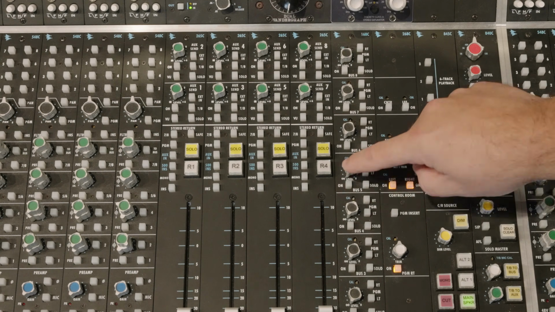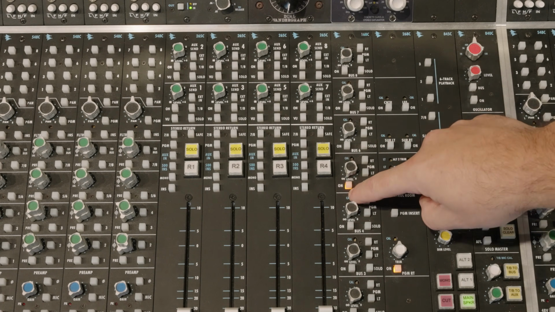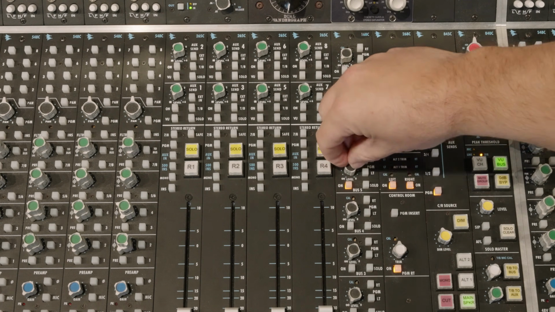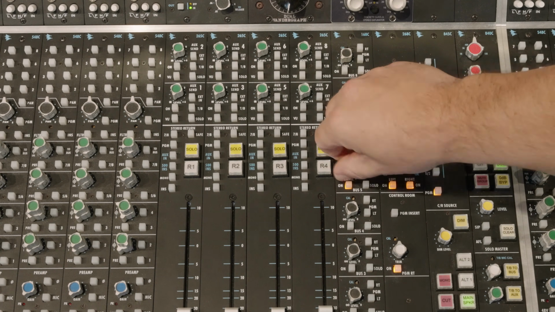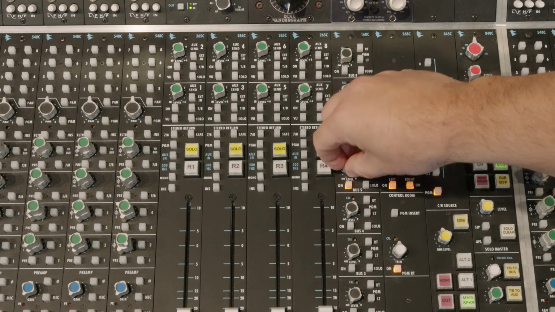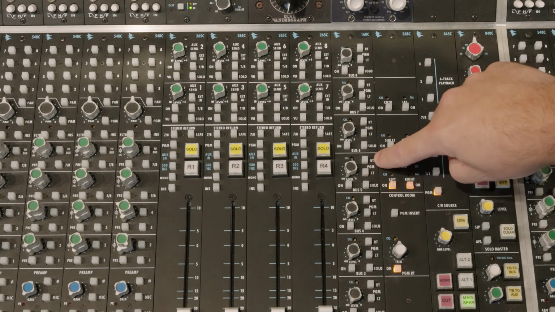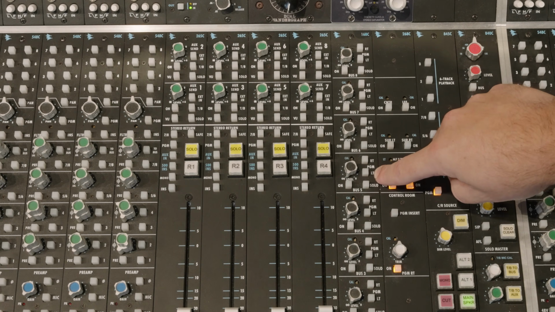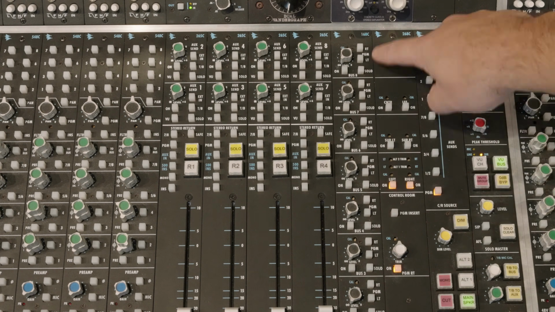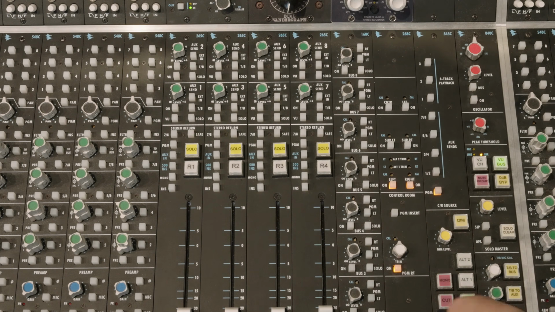master number 5. We have an on button, that's to turn on that summing bus. We have a gain knob. Gain goes from -infinity to 0, all the way up to the top. We have a solo button, and then we have our program right and left assignment buttons. So that's going to send it to your master program. And that's it. And there's 8 of those, and they all do pretty much the same thing.